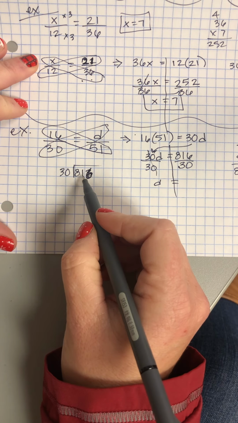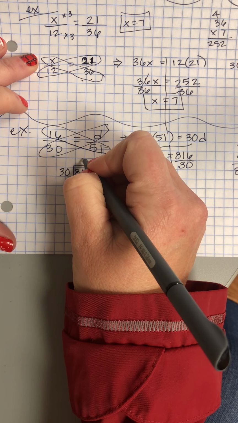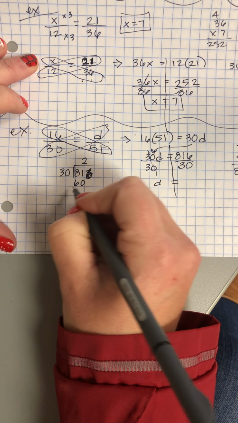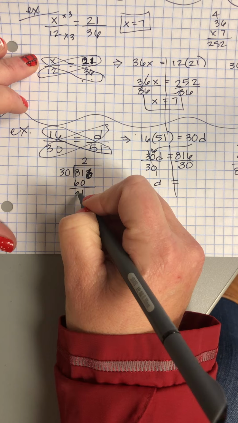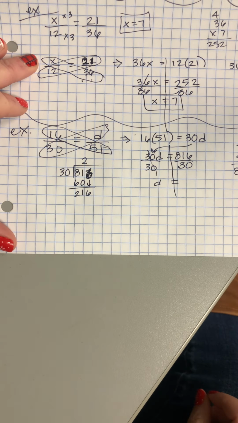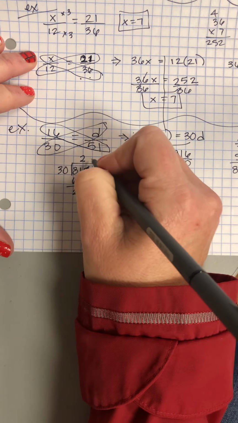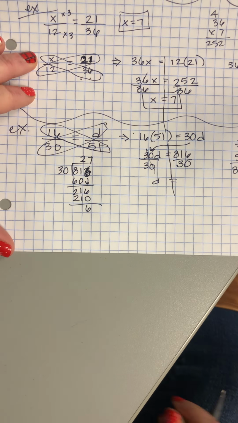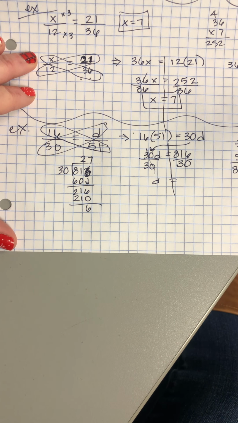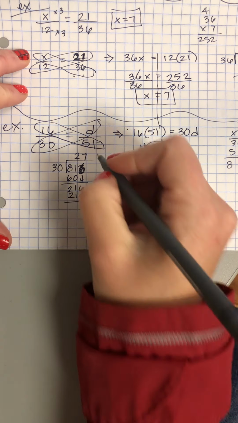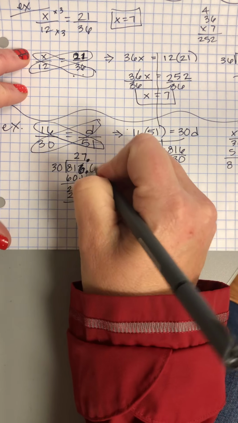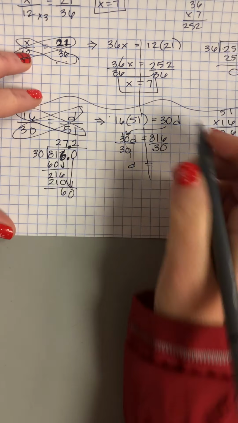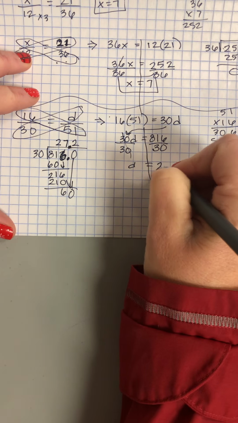So 30 goes into 81 2 times. 2 times 30 is 60, 81 minus 60 leaves 21, and then we have this 6 left over. What do I do with it? Gianna? You have to add a decimal and bring down a 0. How many times does 30 go into 60? What is D? 27.2.